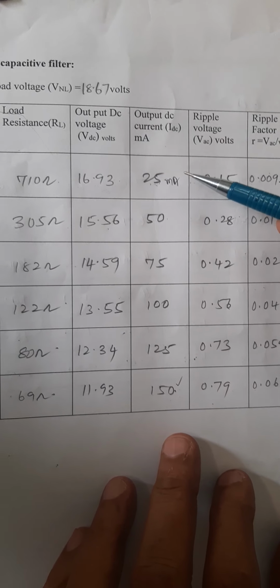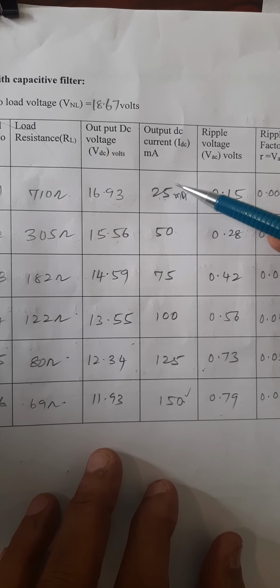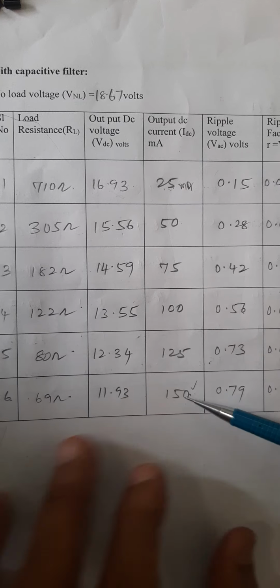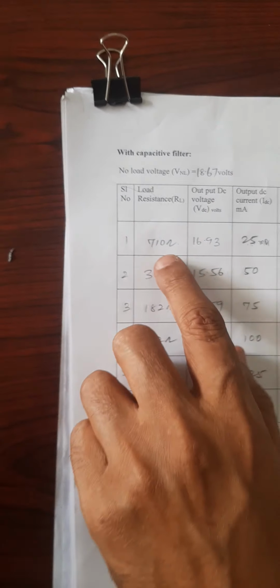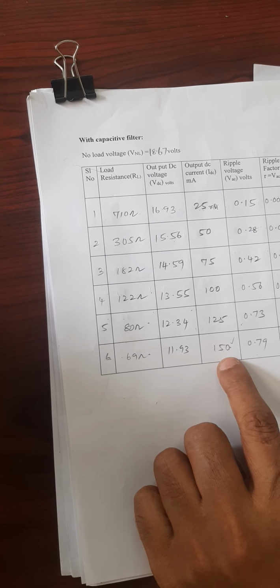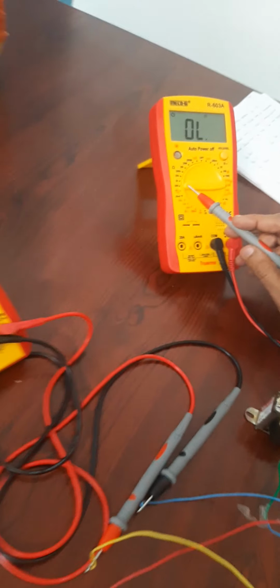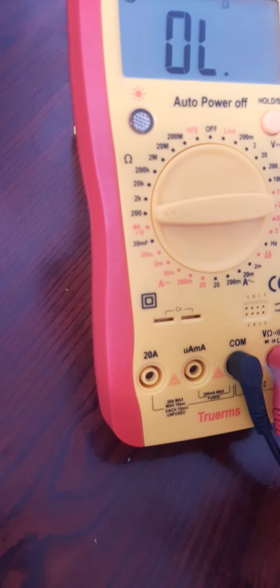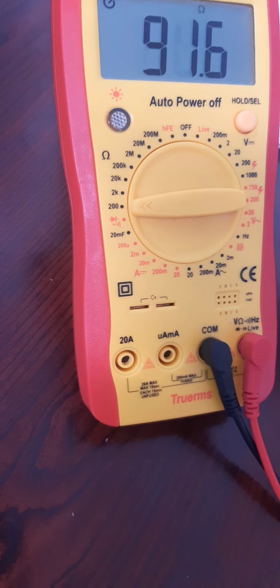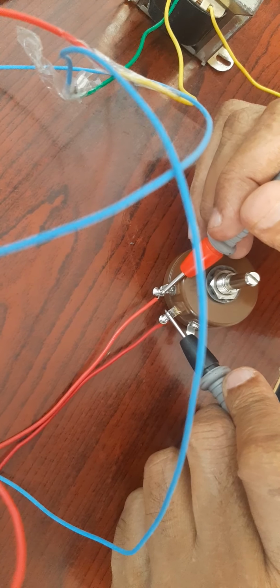So now we have tabulated all the values, taking the IDC value from 25 milliamps to 150 milliamps, and the corresponding load resistance. This load resistance I will show you for one of the readings, the last reading I have done, which is 150 milliamps. Now I have disconnected the circuit. You can measure the resistance using a digital multimeter, where I have put it in the 200 ohms mode. And now I am putting the leads on the concerned pot here. So you can see here, this is the resistance.